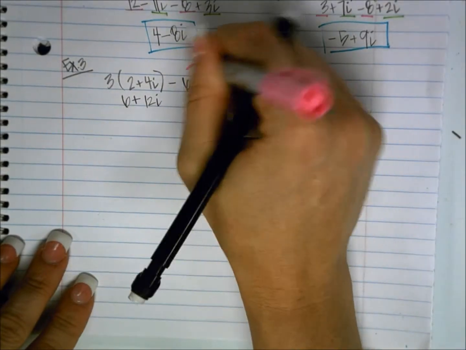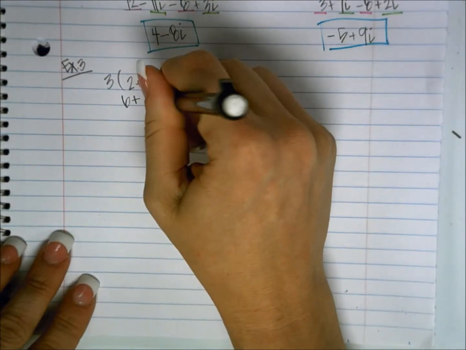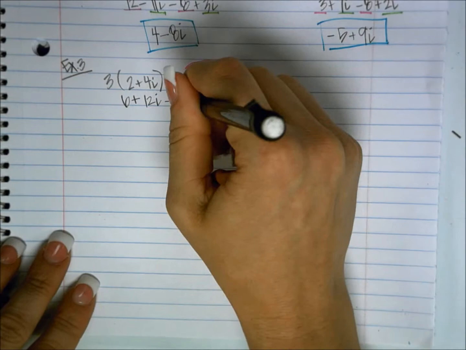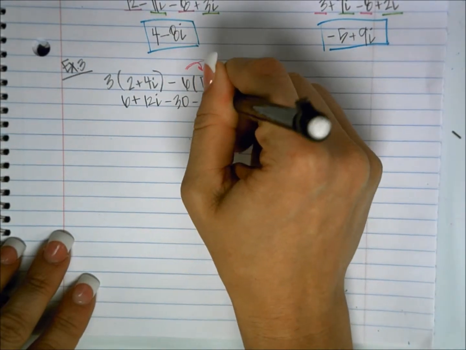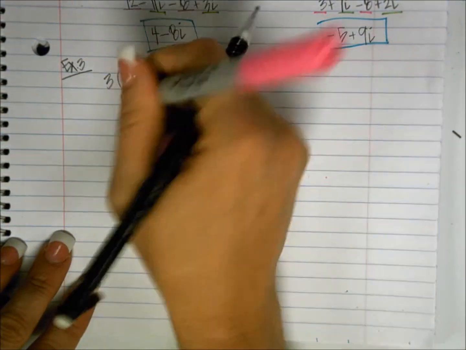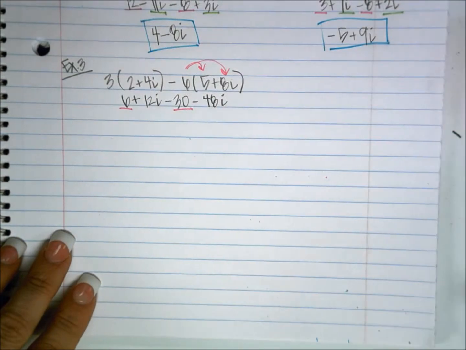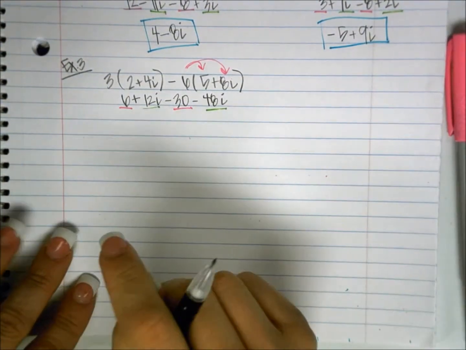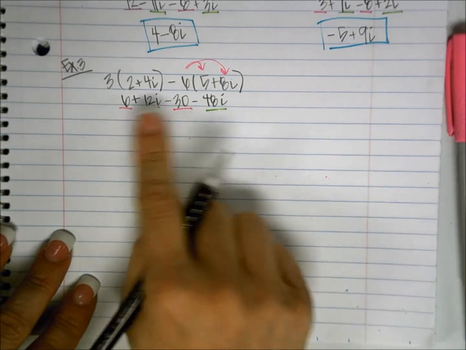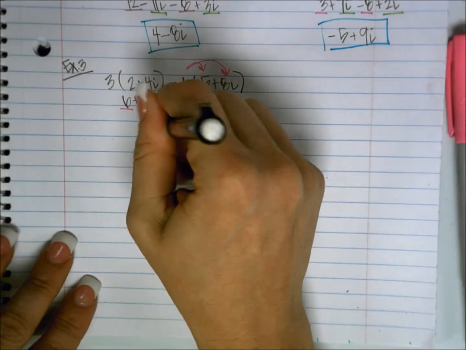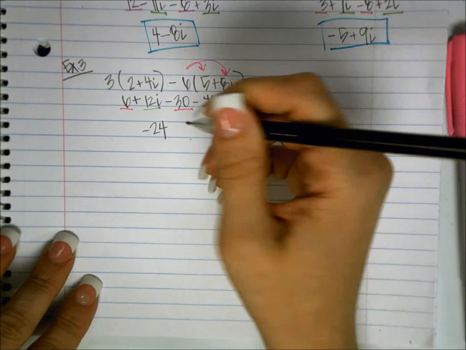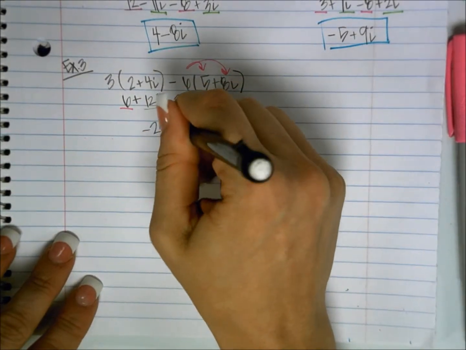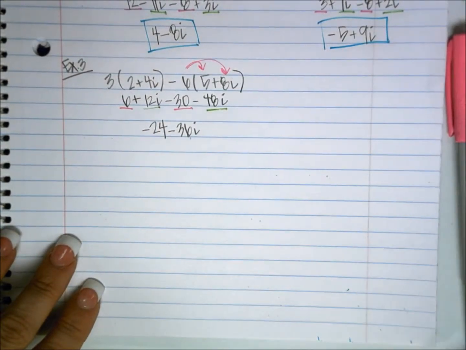Distribute the negative 6. So minus 30 minus 48i. Combine the real parts. Combine the imaginary parts. Like I said earlier, you always want to write the real portion first. So 6 minus 30 gives you negative 24. Positive 12i minus 48i is negative 36i.